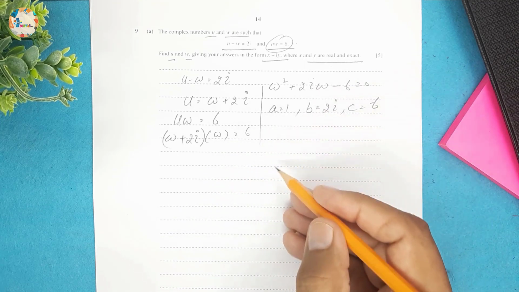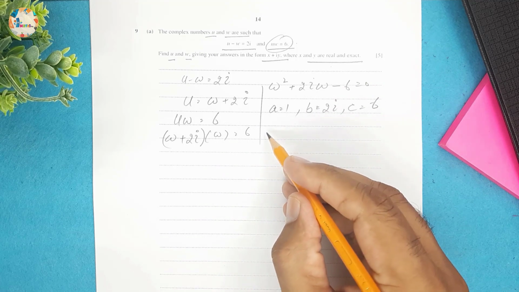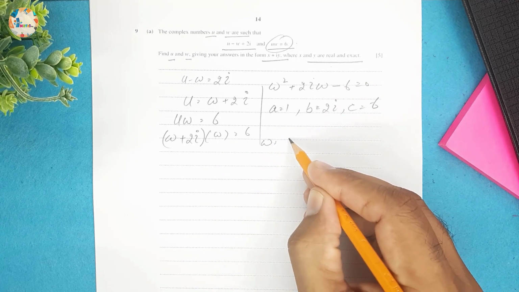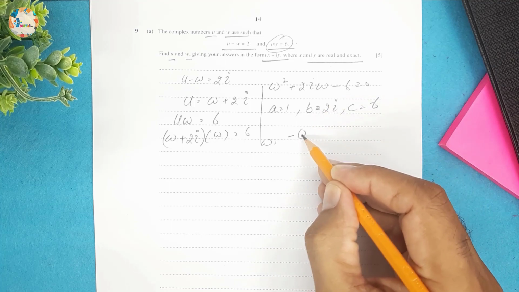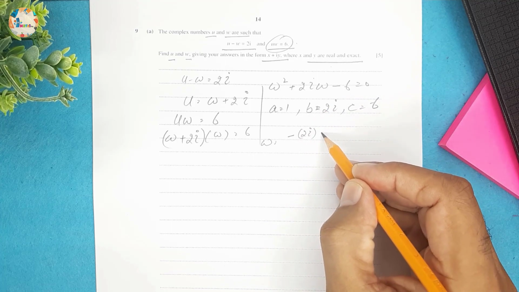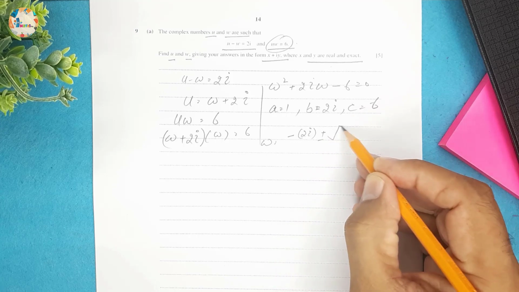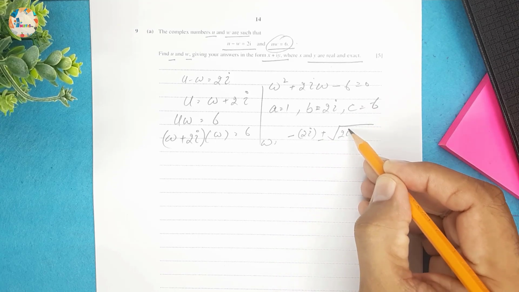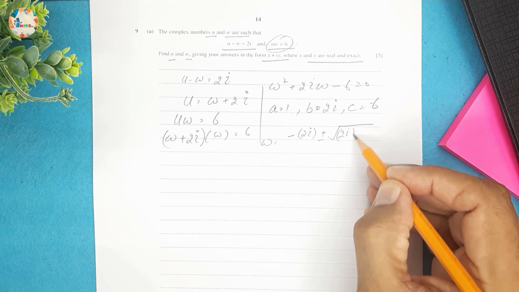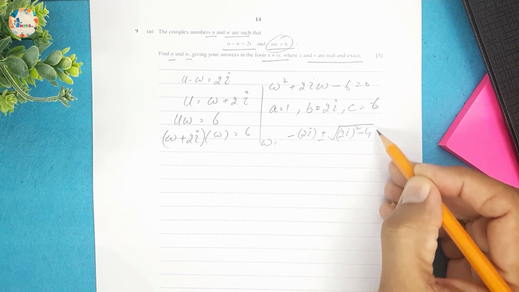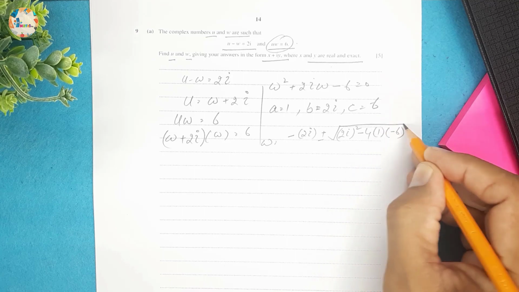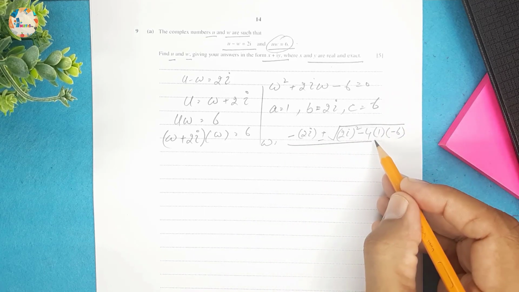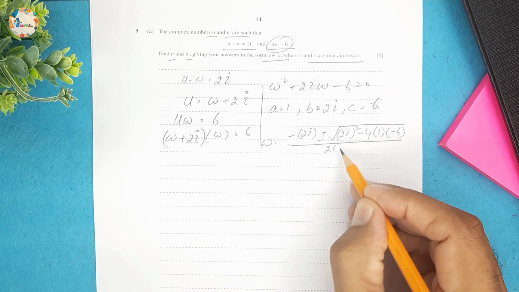We can write the quadratic formula: w will be equal to minus b, which is minus 2i, plus or minus the square root of b squared, which is 2i squared, minus 4 into a, which is 1, into c, which is minus 6, over 2a, so 2a will be 2 into 1.